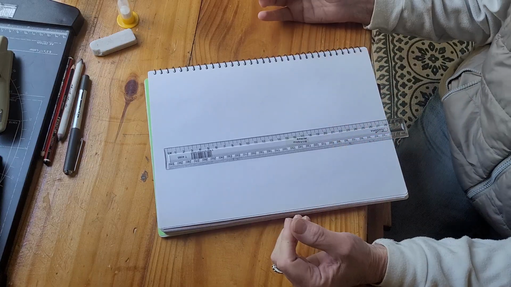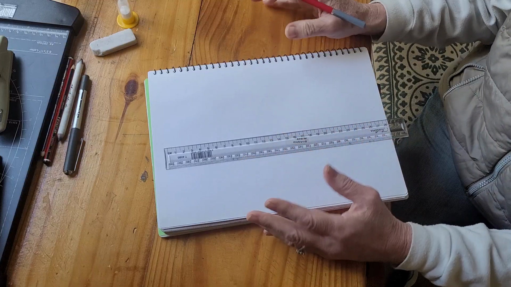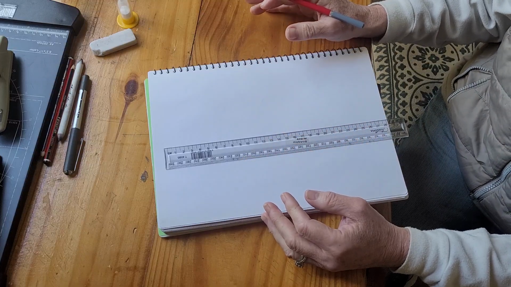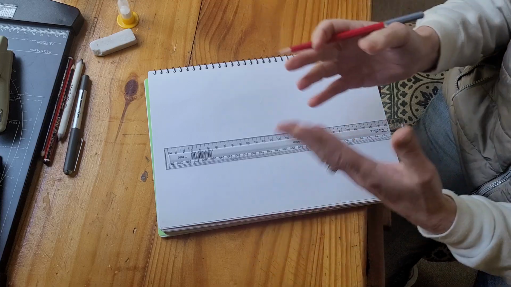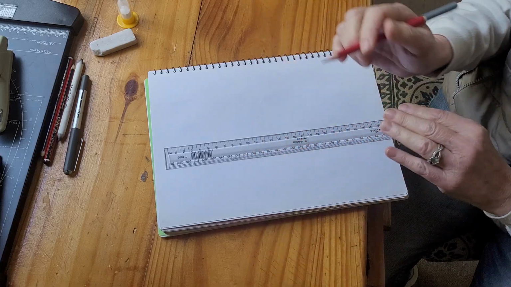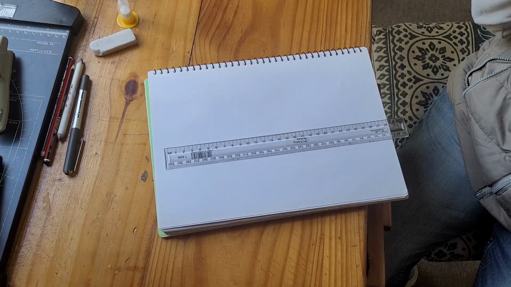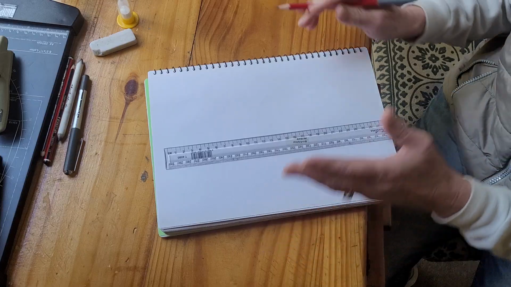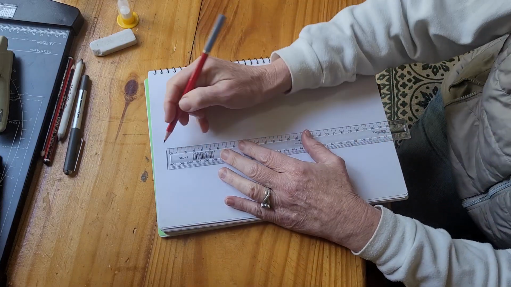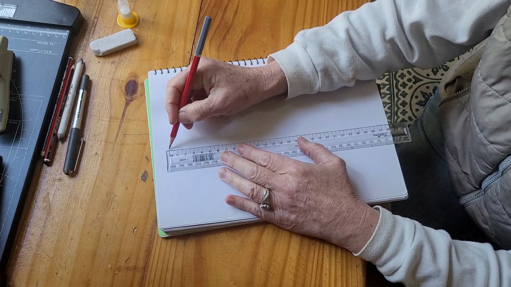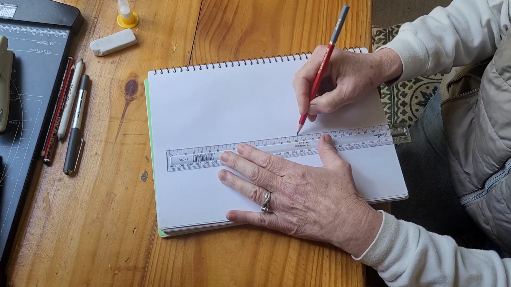Today we're going to be drawing, getting the proportions of a human body. People want to draw the human figure in all shapes and sizes and in all positions, but it's useful just to get the basics of the shapes right. Okay, I'm going to use centimeters.